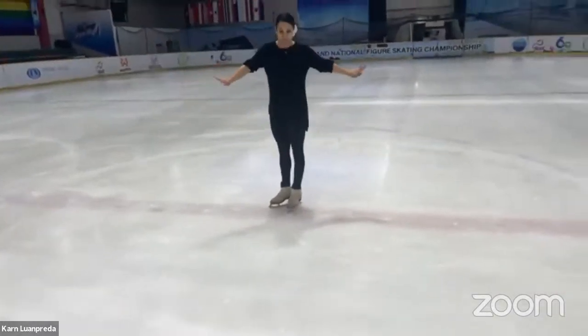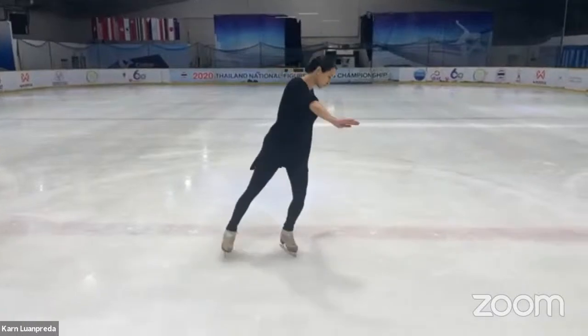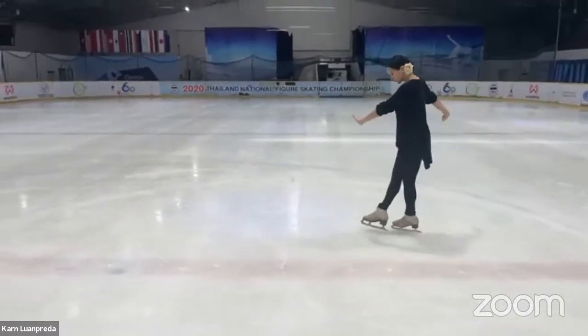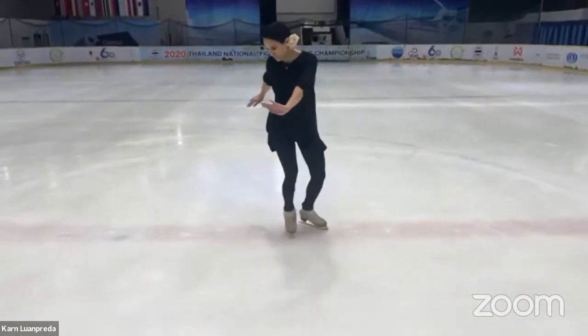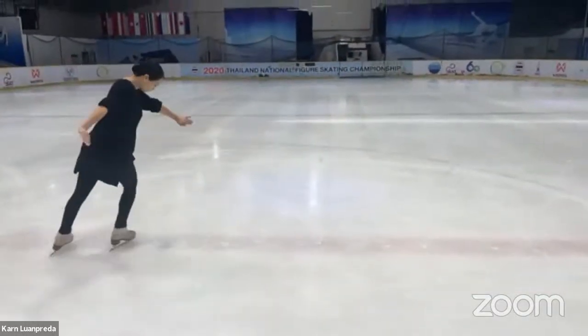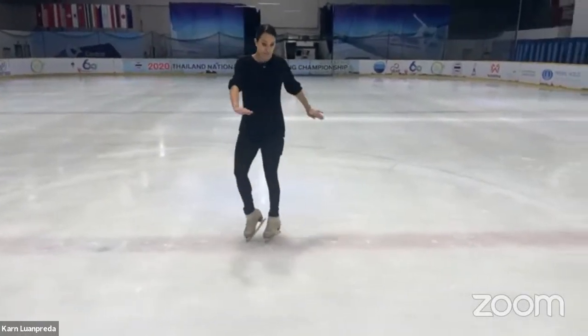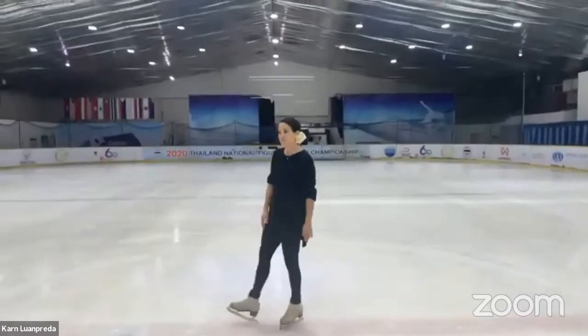So let's just show the forward outside loops, okay? Forward outside loop, see she keeps on that hockey swoop, and then the free foot comes up at the end after the loop. So this is really helpful for when they're learning because this can be quite a difficult exercise to learn. So notice the foot stays on the ice until she finishes the top of the loop exercise.